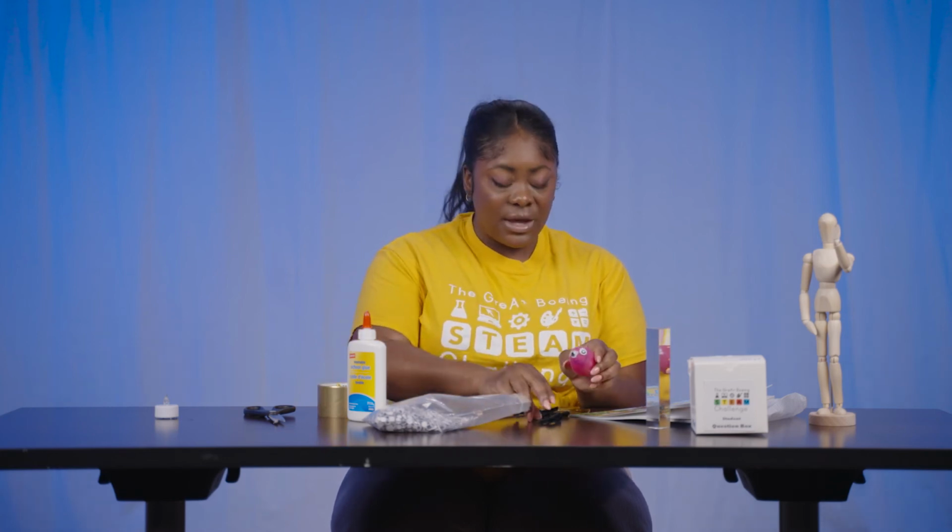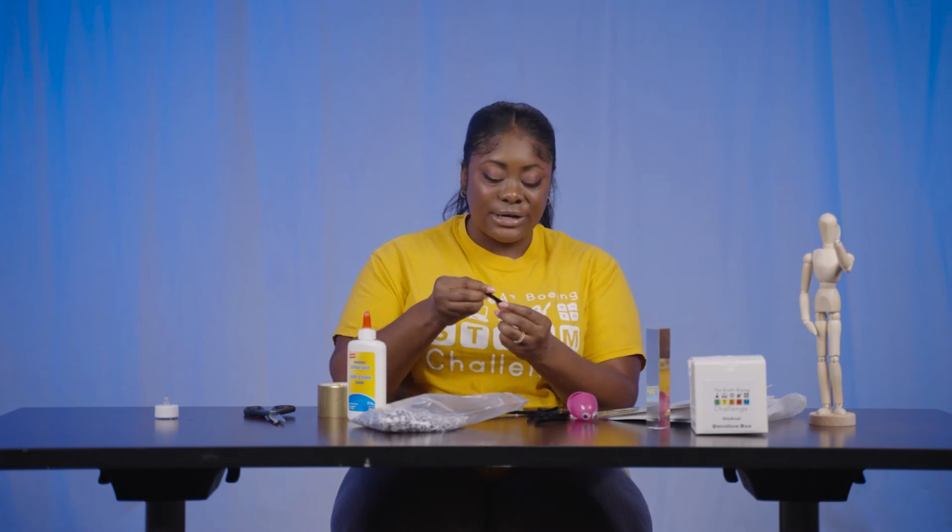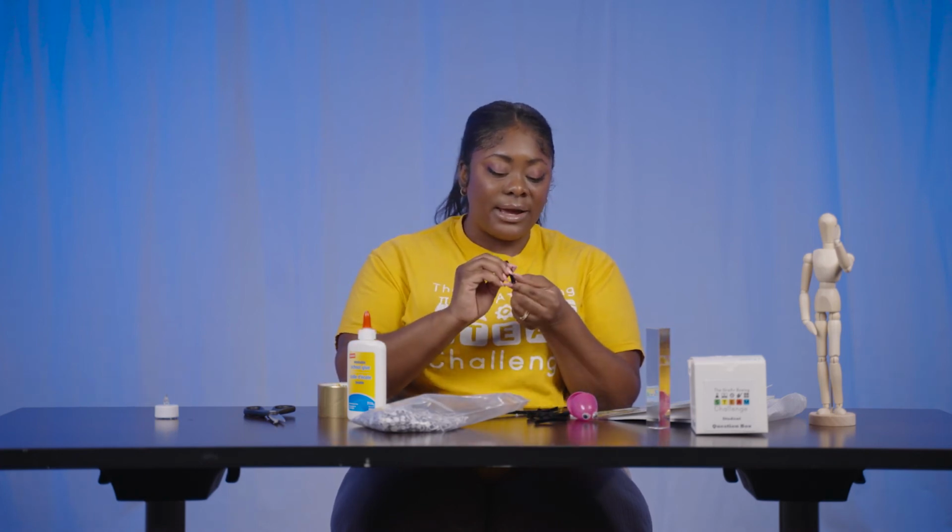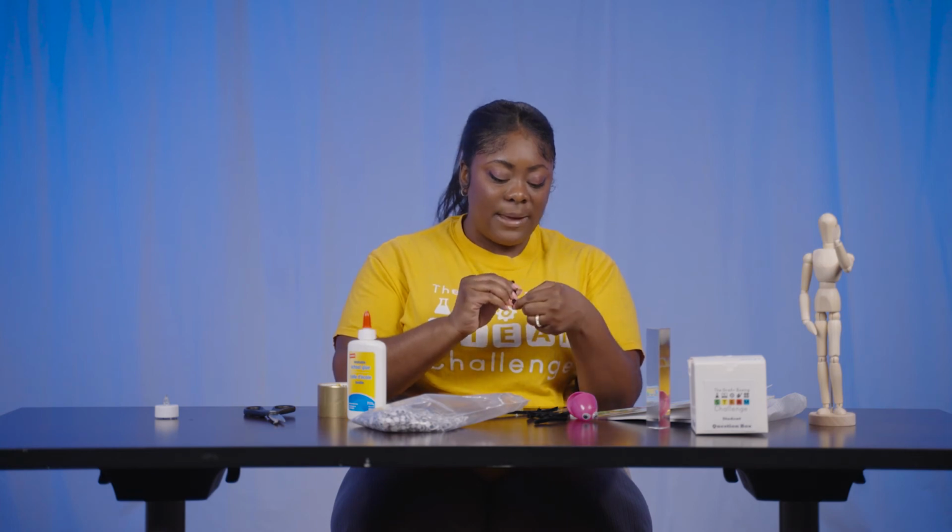Now, step 5, we are going to glue your legs and your antennas on your insect. And you can even make cute little feet by bending your pipe cleaner. So you can take your pipe cleaner and take the end of it and bend it up.